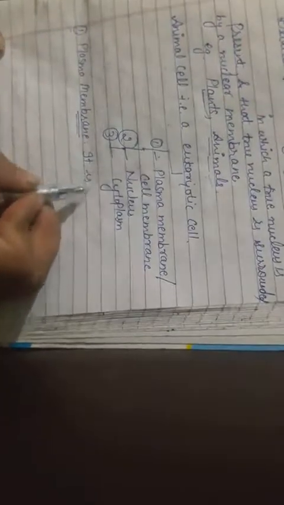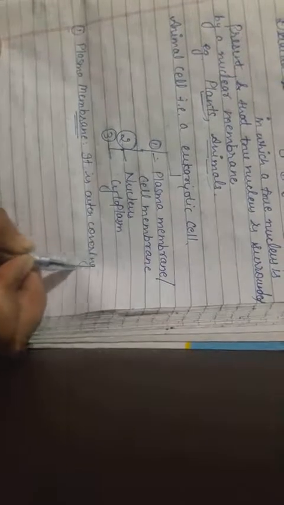First is plasma membrane. The plasma membrane is the outer covering of a eukaryotic cell. It covers the cell from the outside.